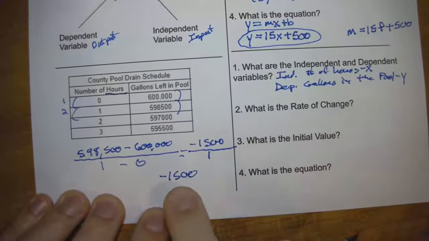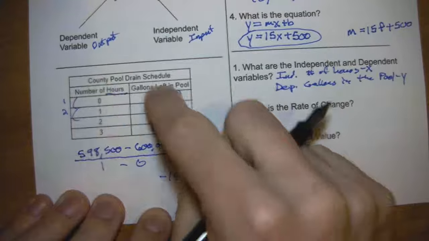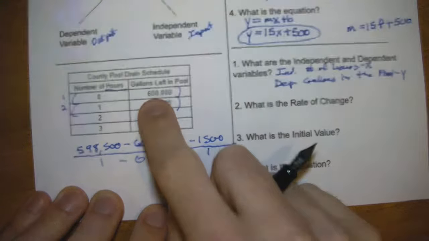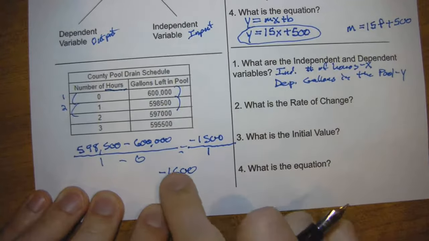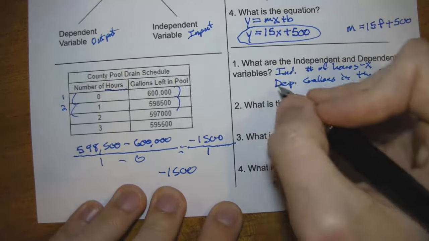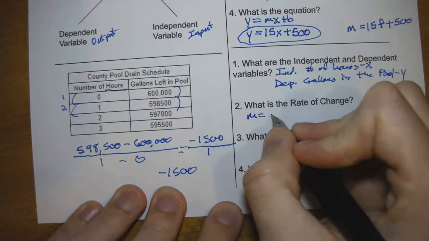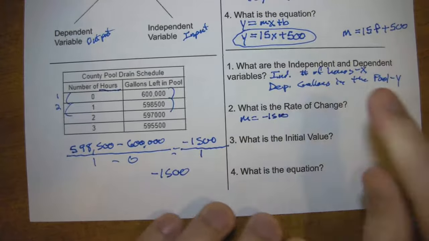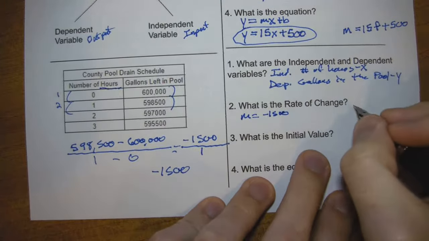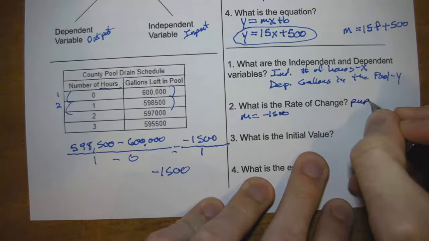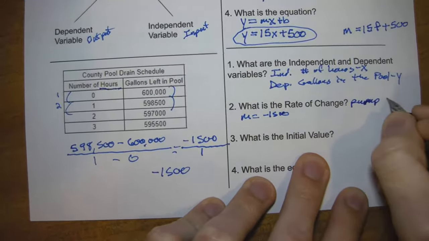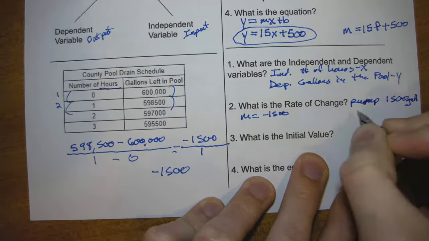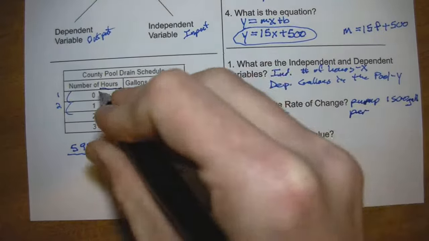So it looks like they're able to take 1,500 gallons out each hour. And that seems like an awful lot, but my goodness, they've got 600,000 gallons they're going to have to get rid of. That's going to take a while. So what's our rate of change? If we were to write it as a number, we could just say that M is equal to negative 1,500. And that's okay for now. However, if we wanted to talk about what it means that we can pump, there we go, 1,500 gallons per hour.